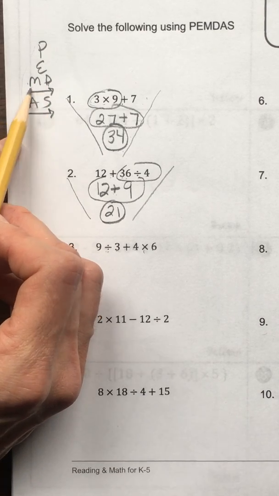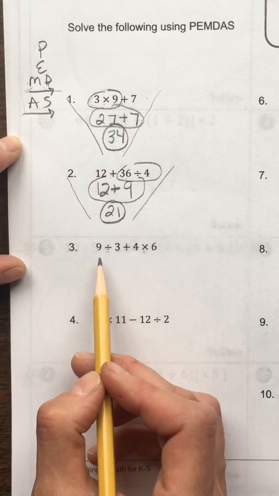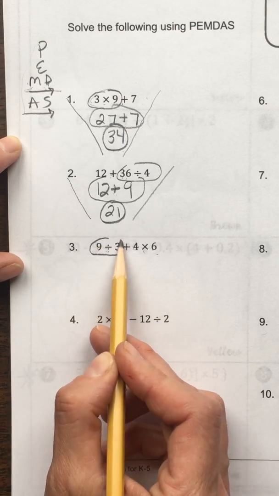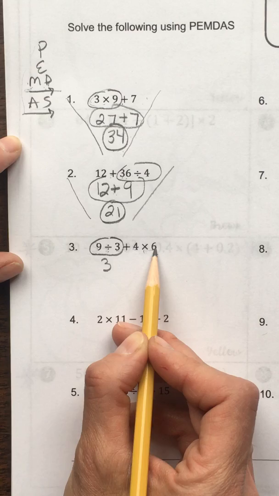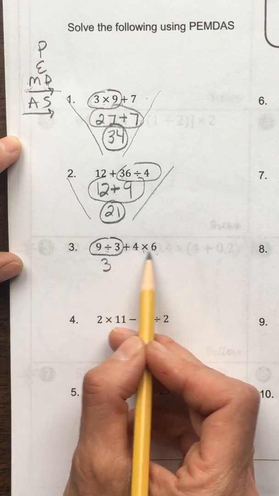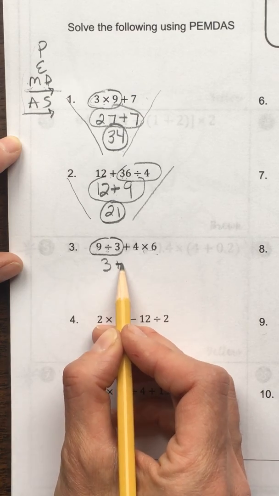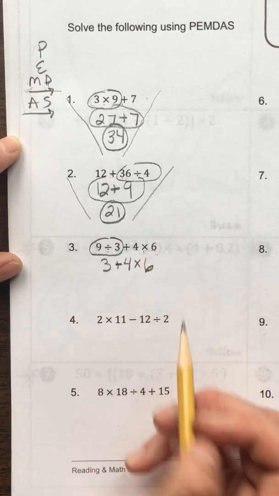But remember, division and multiplication have equal power. You move left to right. If I move left to right, what do I see first? I see division. 9 divided by 3 is 3. I rewrite, don't try to solve more than one problem in one step. Just rewrite the rest of the problem exactly as it appears.